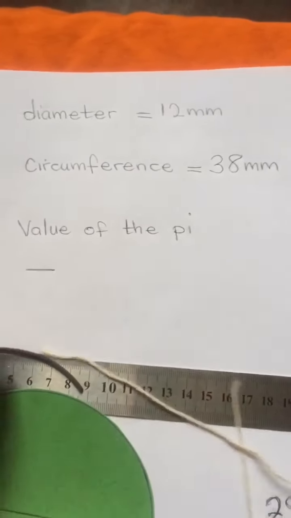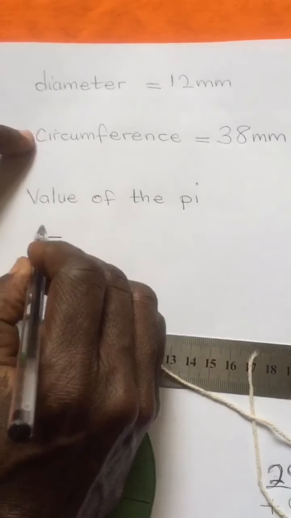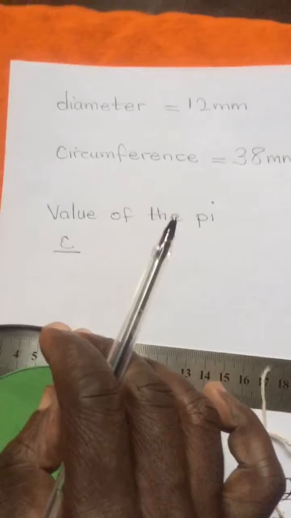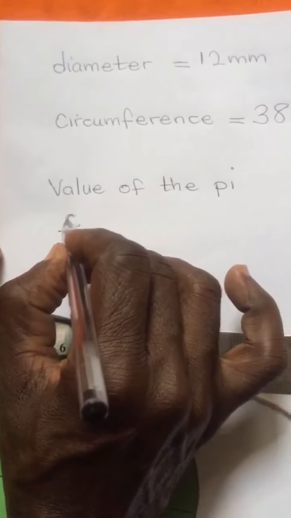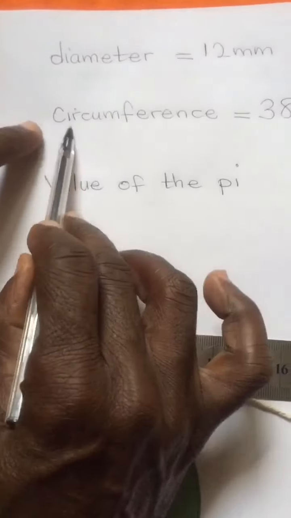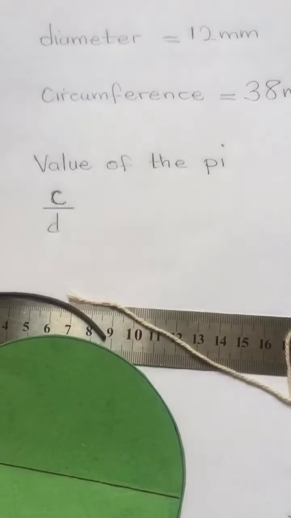millimeters. So what do we say the value of the pi? We said it is the circumference. Remember, we said distance, the distance between two different distances on a given figure. So this is the c, which is the circumference, over the d.